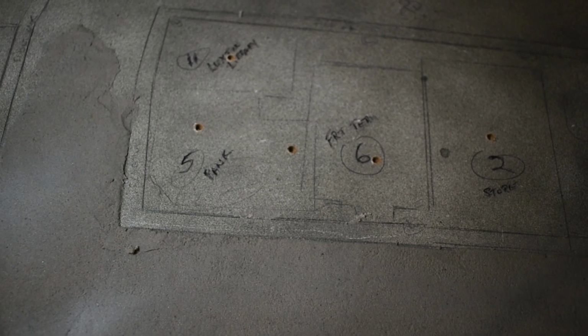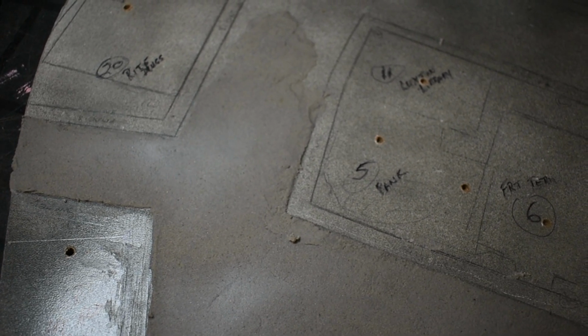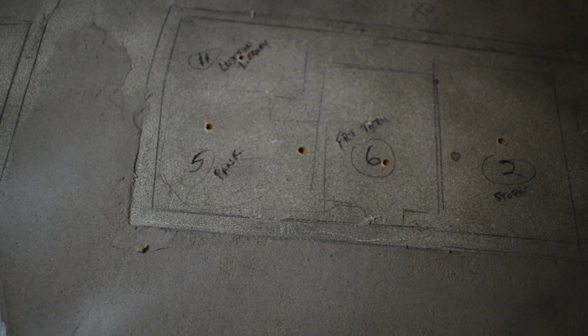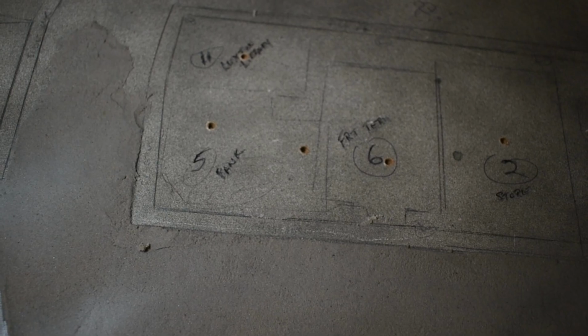Once this pavement dries, it'll be sanded, and any touch-ups will have to be done to the road surface. But that's the plan. And then the buildings that will be going, this one in particular, this site right here, is a bank building, and this is the bank building here.